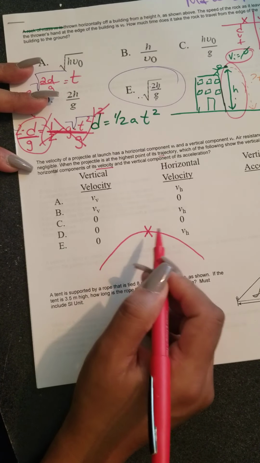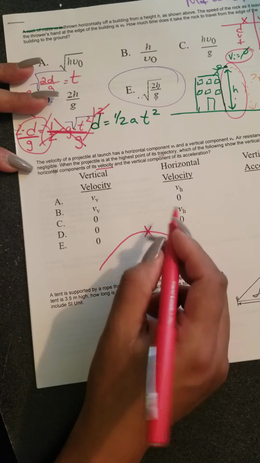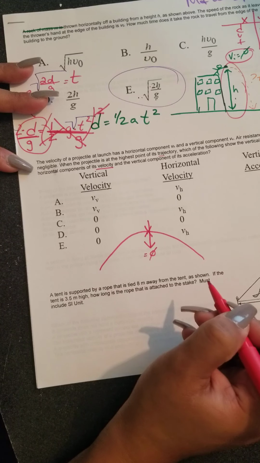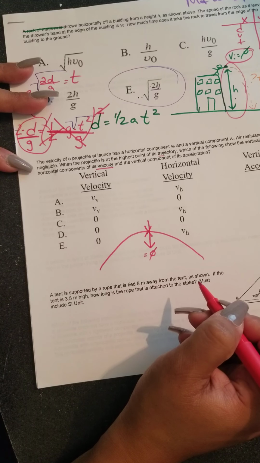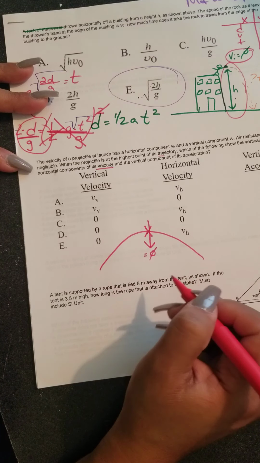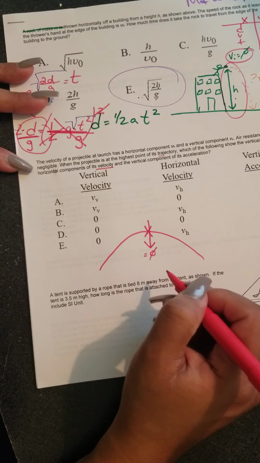So when it comes here, what is going to be the vertical velocity? Isn't it going to equal 0? Why? We call that non-zero acceleration, right? Those two vectors finally got to the point where they cancel each other out. The velocity is 0 vertically.